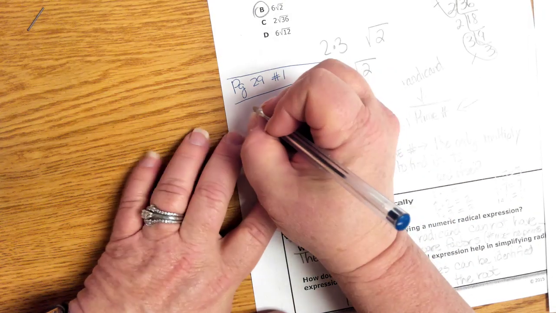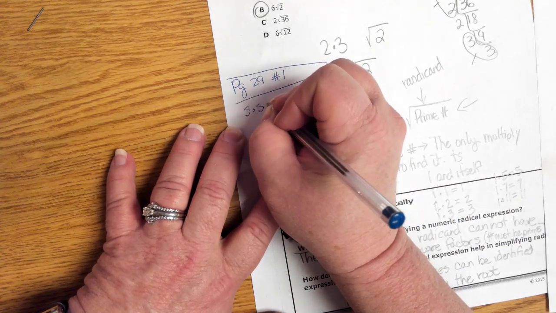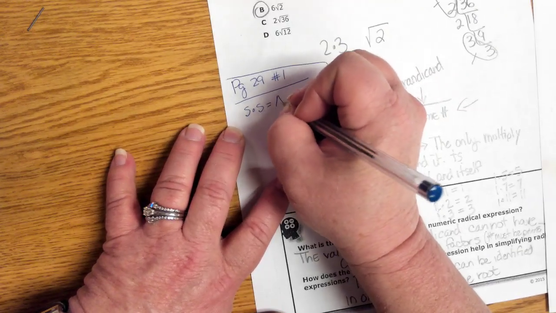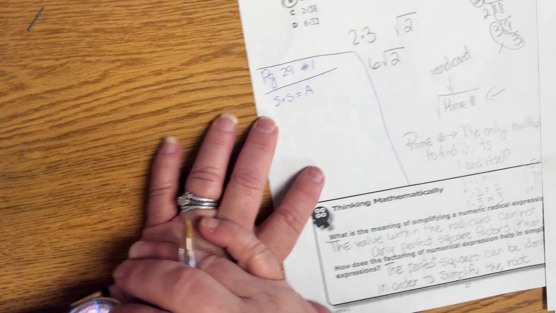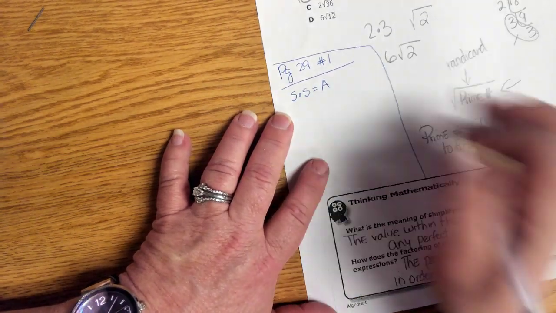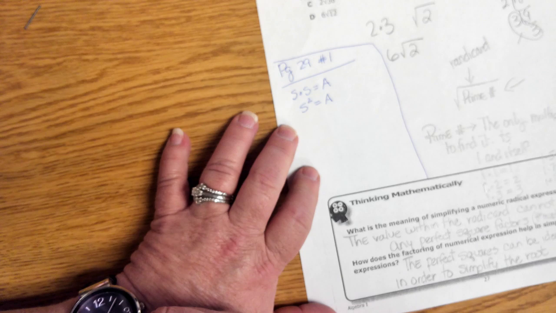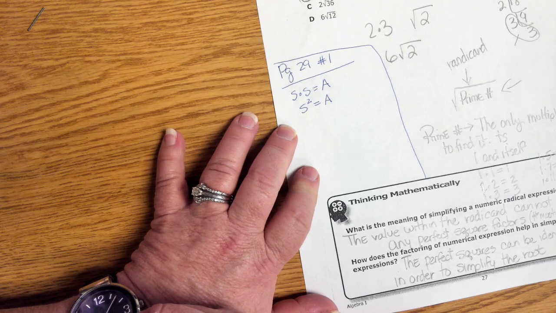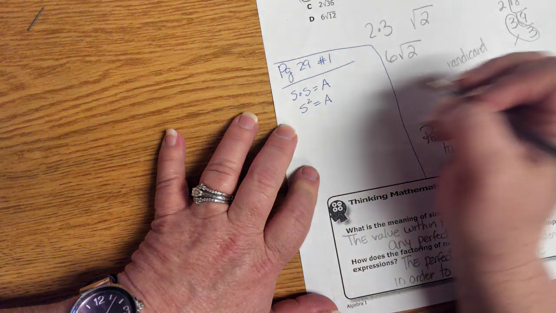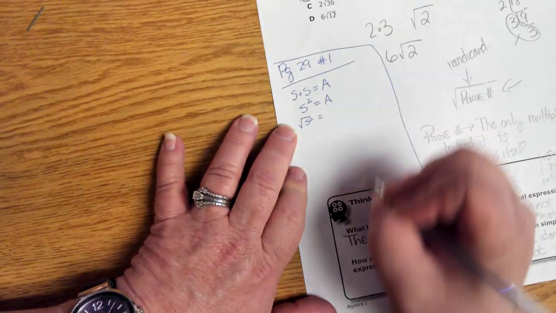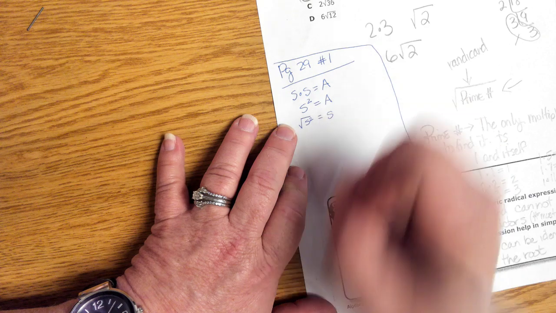Okay? Remember that side times side equals the area of a square. This is what you need to remember. And side times side is like saying side squared, correct? How do you undo a square? So if you take the square root of a side squared, don't you get a side?